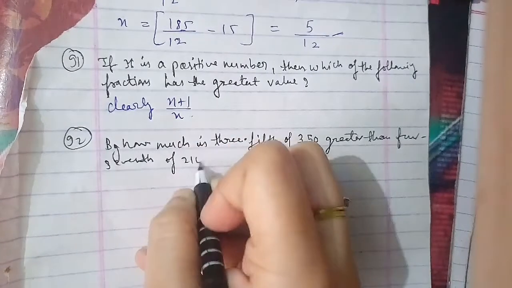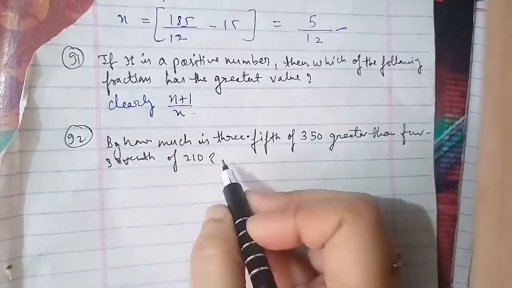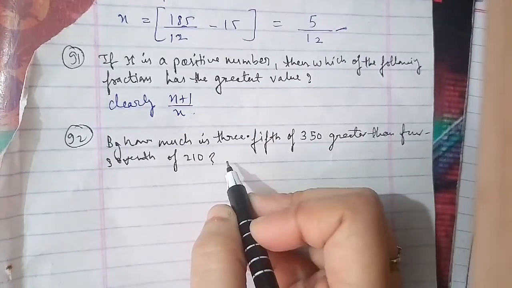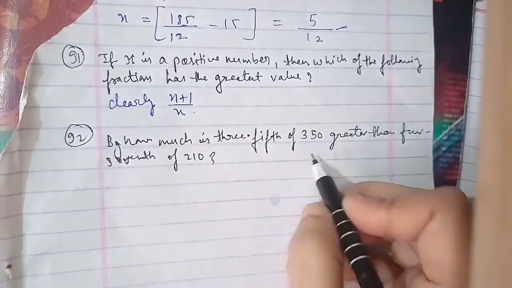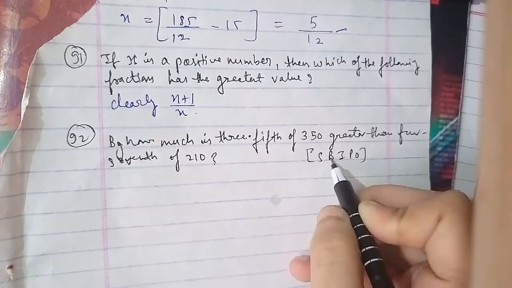That is 3/5 of 350 minus 4/7 of 210, which equals 210 minus 120.